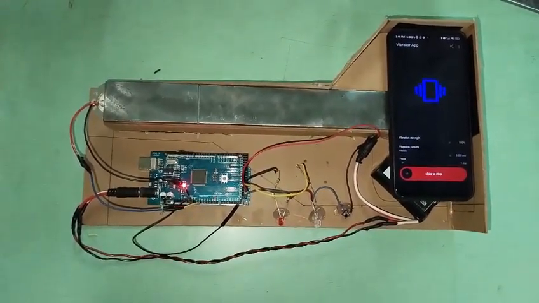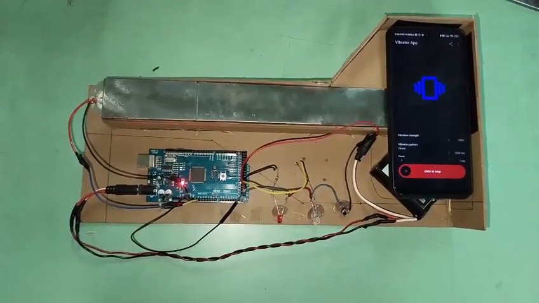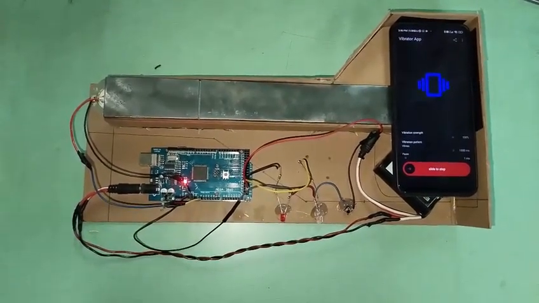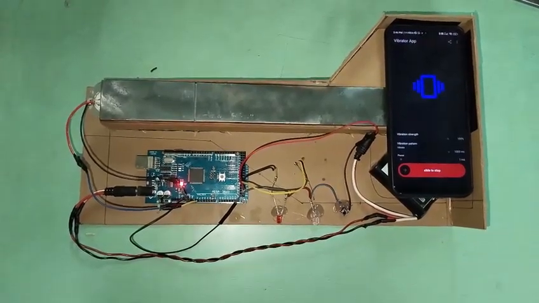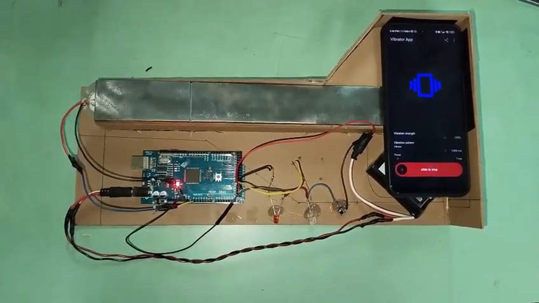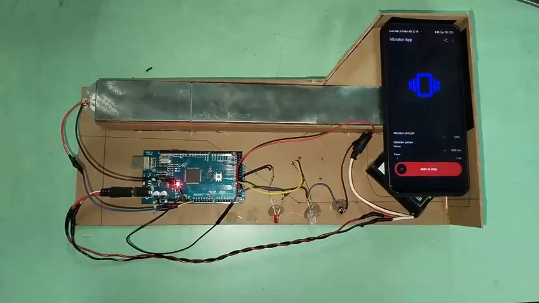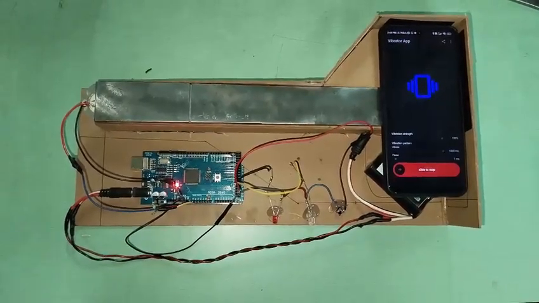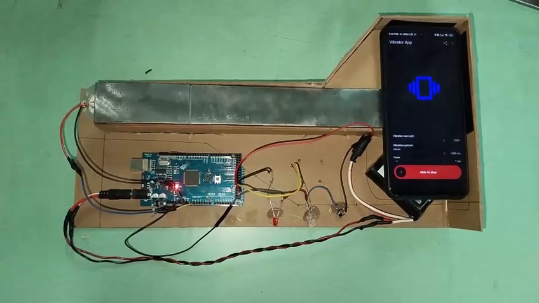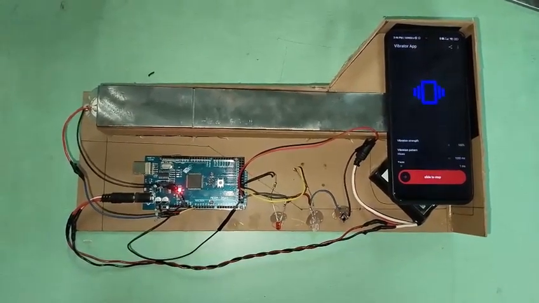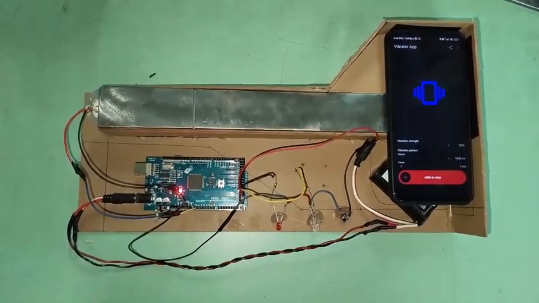If our software works correctly, both readings should be nearly identical, and the green LED should turn on. And as you can see, the green LED has turned on.